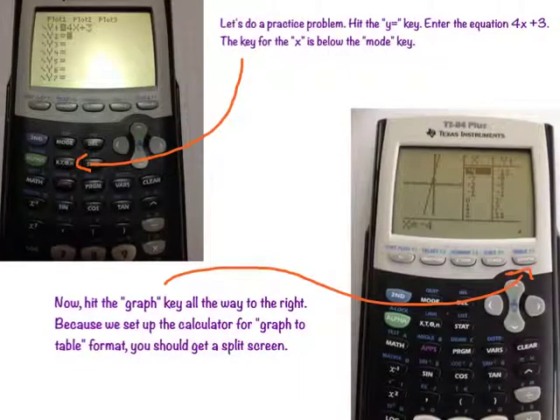Okay, let's do a practice problem. So you're going to hit the Y equals, which is up here, and enter the equation 4x plus 3. The key for the X is right below the mode. It's right here. Now you're going to hit the graph key all the way to the right. Because we set up the calculator for graph to table format, you should get this split screen.